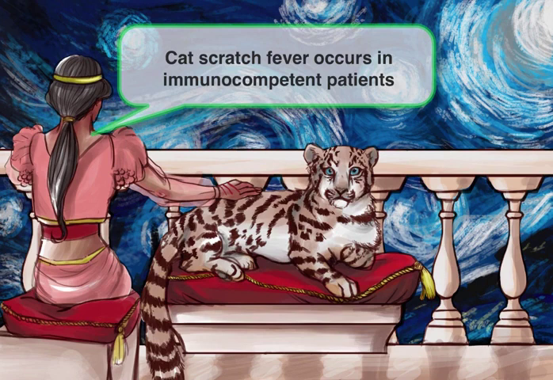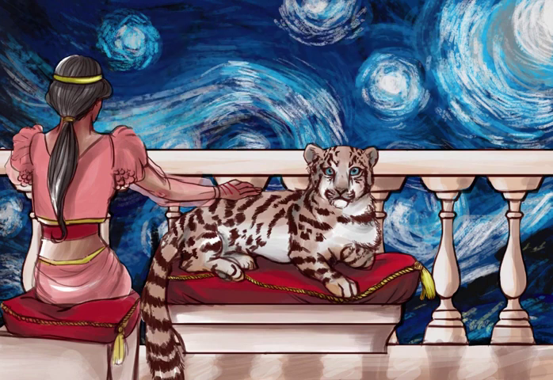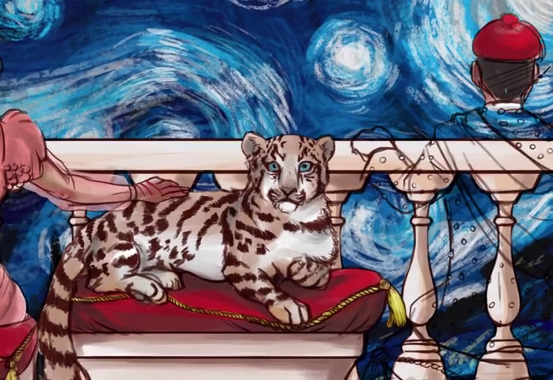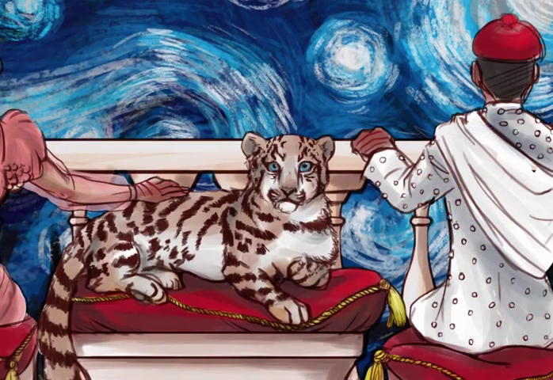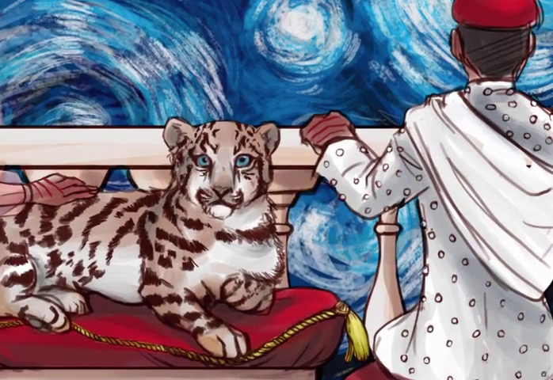And just as a side note, cat scratch disease occurs in people who are immunocompetent, or healthy people, just like our princess. The other disease caused by Bartonella, bacillary angiomatosis, only occurs in immunocompromised people. So we'll use another character on the right to help you remember this. Notice his hand is scratched too?